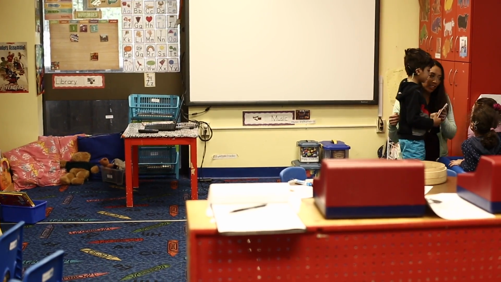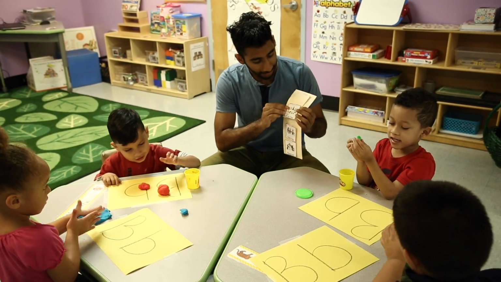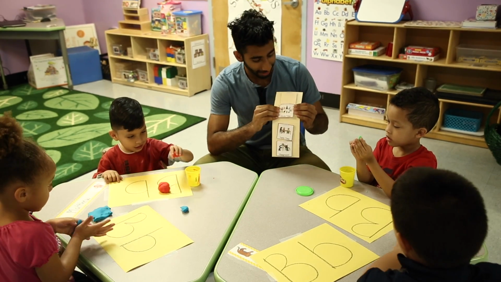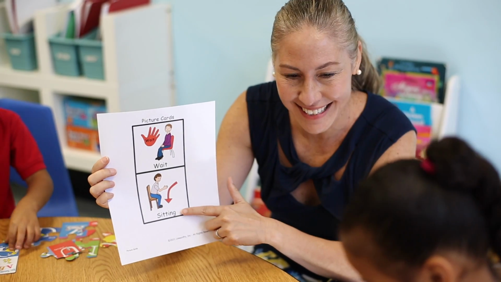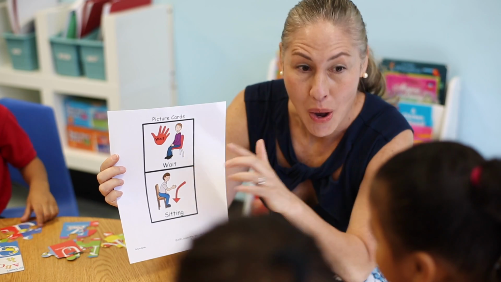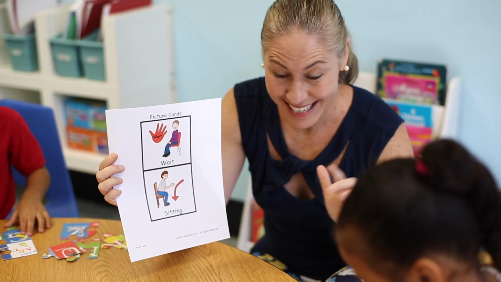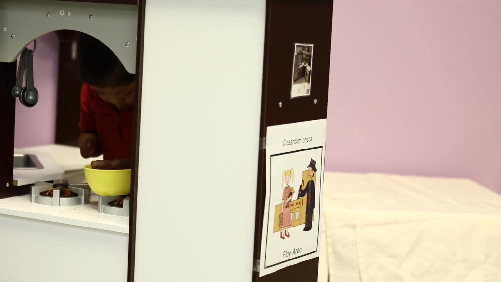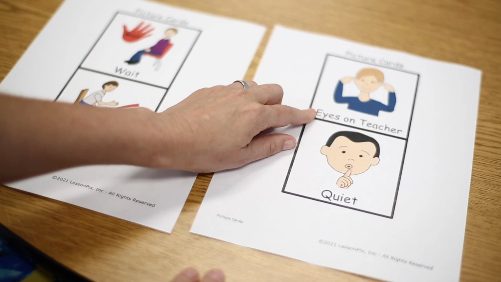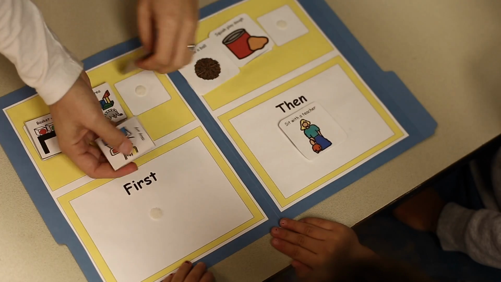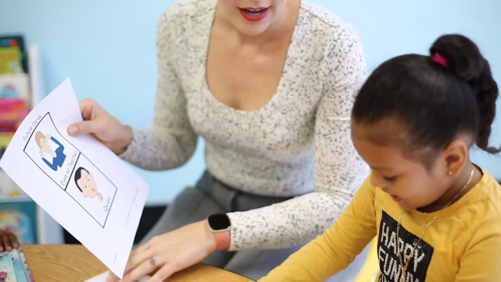One way to increase desired behaviors is by using visual cues or symbols. When we visually present rules and expectations, we help increase the comprehension of what the child is being asked to do. Sometimes concepts such as sitting quiet or eyes on teacher can be abstract, but when paired with a visual, a child is able to make a better connection of what is expected of him or her.